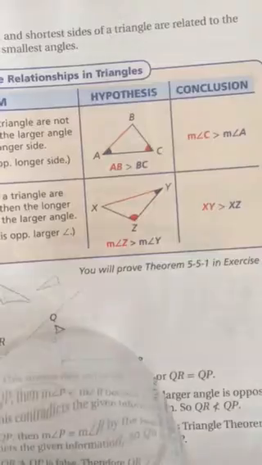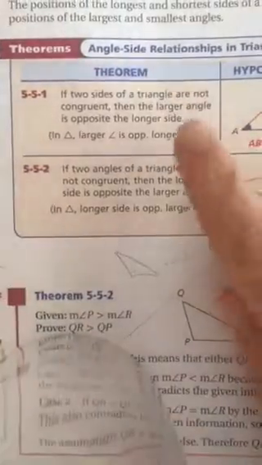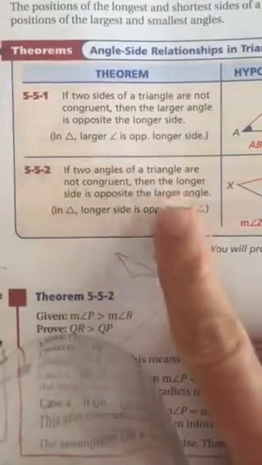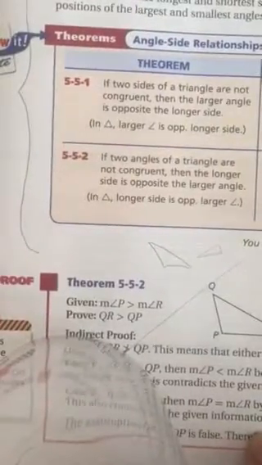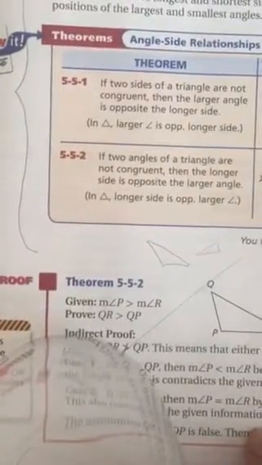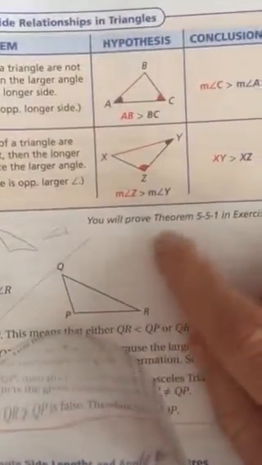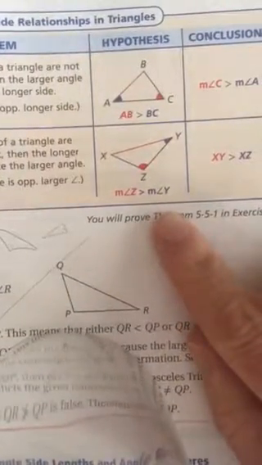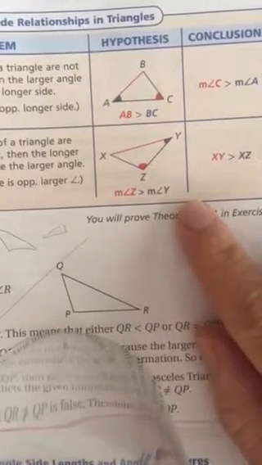Now this is leading up to the hinge theorem, and we'll get to that in just a few minutes. And the converse, basically, not of the hinge theorem, but of the one I just read to you, says that if two angles are not congruent, then the same is true as what we talked about before. The smaller angle is going to be opposite the shorter side. The larger angle is going to be opposite the longer side.